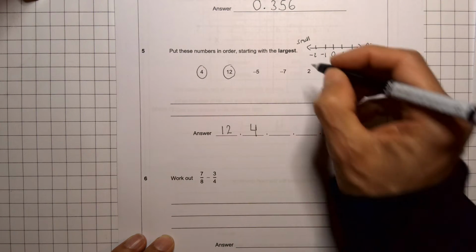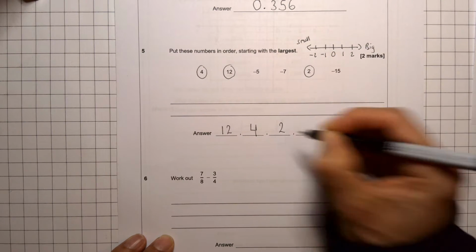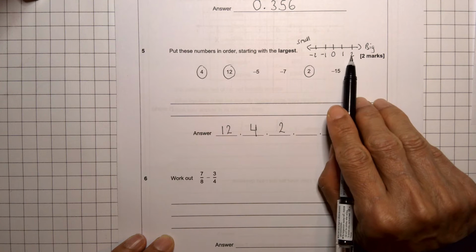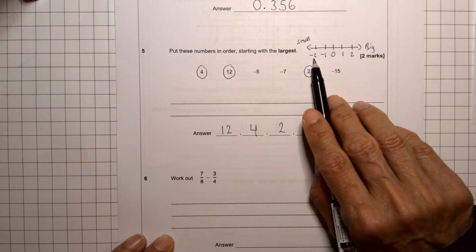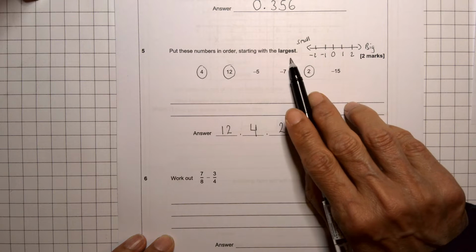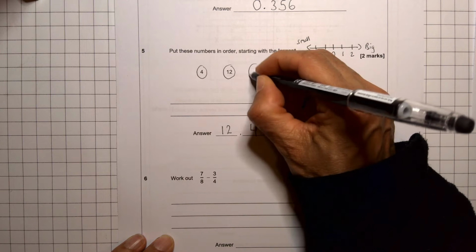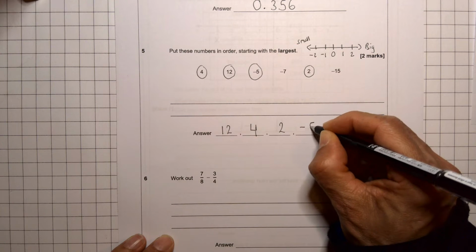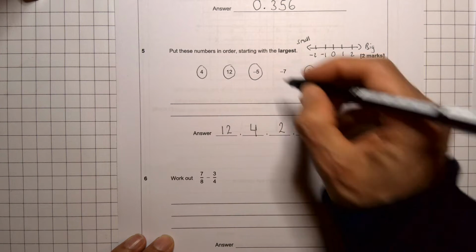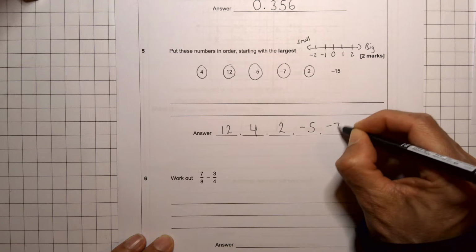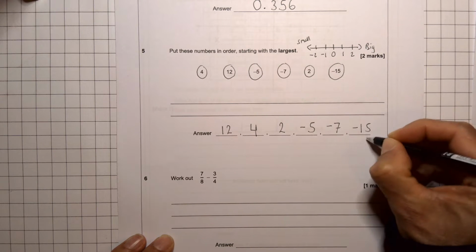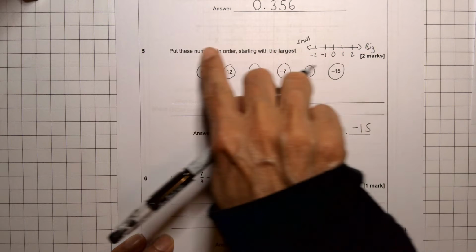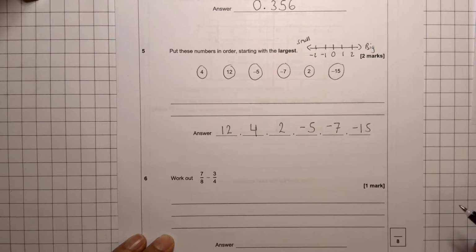The next biggest number is 2. So now we are here, so we would want something that's smaller. So is there a -1? No. Is there a -2? No. A -3, a -4. Oh, so this next one we're going to come across is a -5. And then you get your negative 7, and then finally you'd have your negative 15, and that's the smallest number because it's the one that's more to the left on the number line.